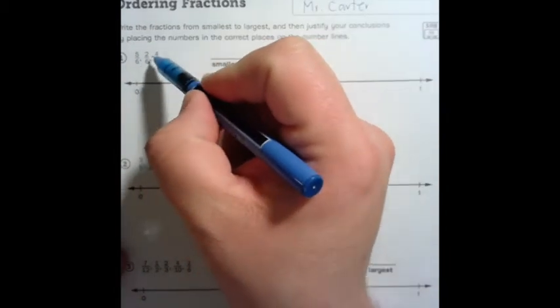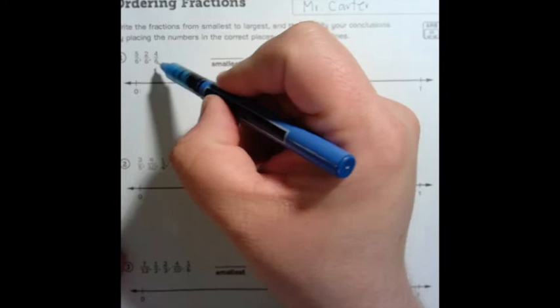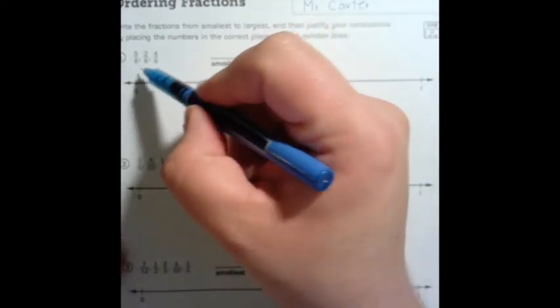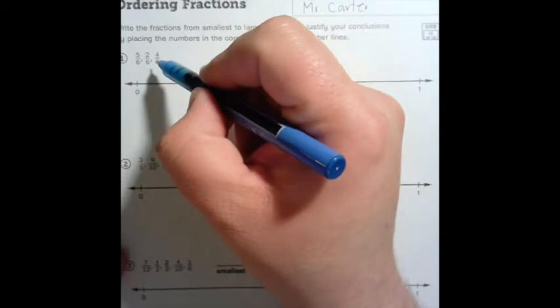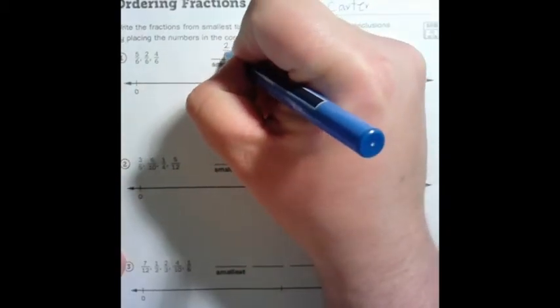We have 5/6, 2/6, and 4/6. Well, this one is easy because all the denominators are the same. When the denominators are the same, we just compare the top numbers. So 2/6 would be our smallest, then our next one would be 4/6, and then our largest would be 5/6.